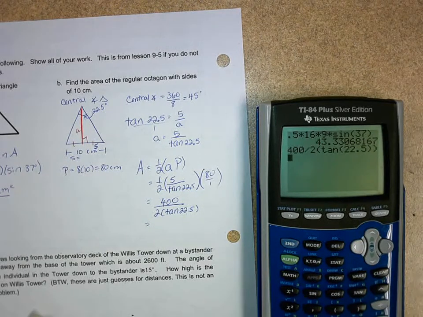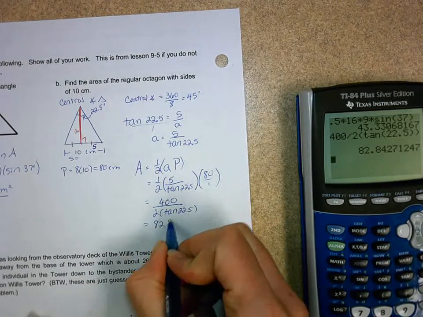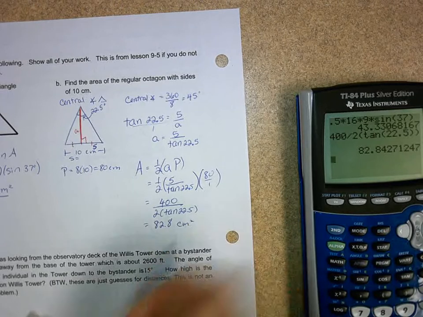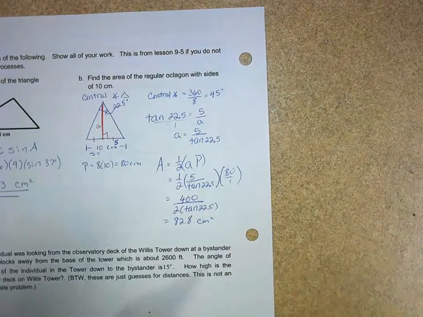Put another parenthesis there. And you should get 82.8 square centimeters.